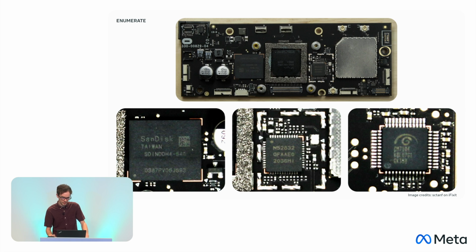You can crank up the contrast like I've done at the bottom here to see the markings on them, or just look at them with a magnifying glass. And you see, if you're lucky, some devices don't have markings, but most devices will have some kind of part number or marking on the chip telling you what it is.